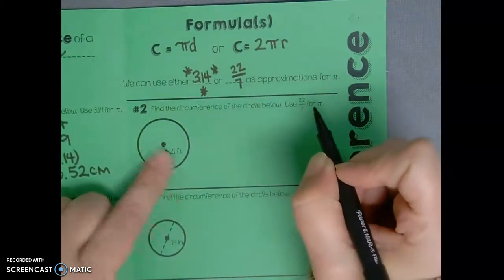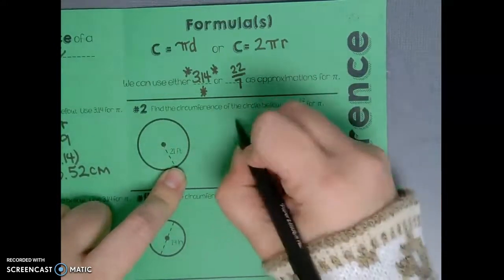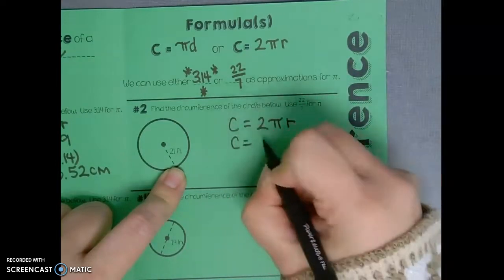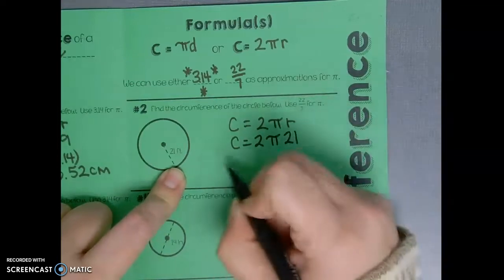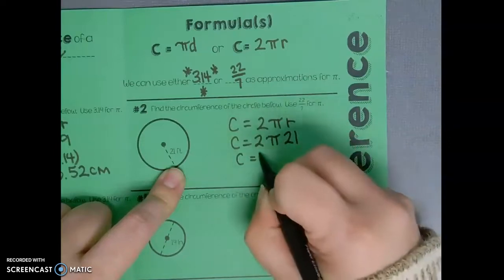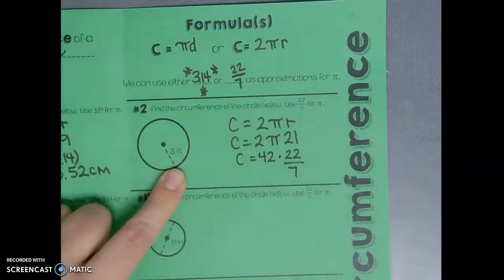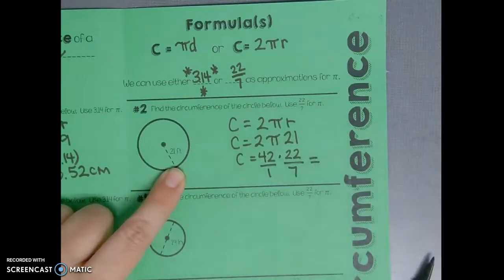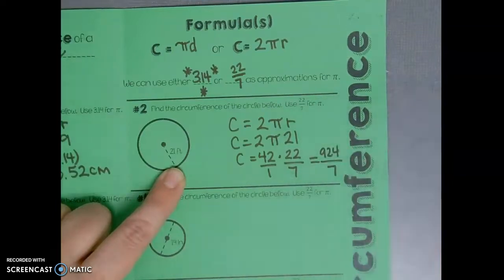Okay, so again, we're given the radius from the halfway or from the middle of the circle to the outside. Okay, so what we're going to do is circumference equals 2 pi times the radius, and then we're going to plug in what we know, 2 pi times the radius of 21. And then I'm going to multiply 2 and 21, which would give me 42. And this time they told me to use 22/7. So remember, we can multiply fractions straight across. So we have 42 times 22, and that's going to equal 924. And we're going to divide that by 7.